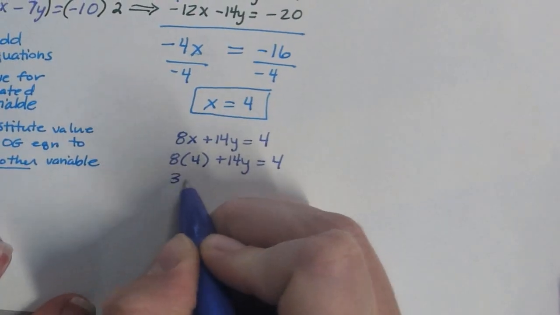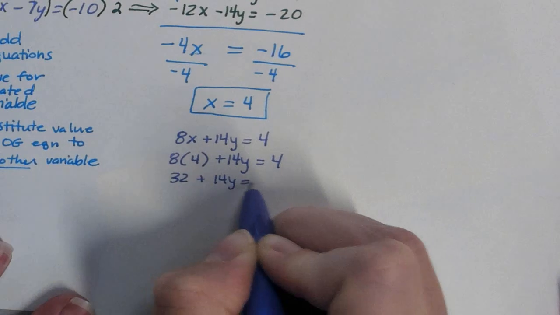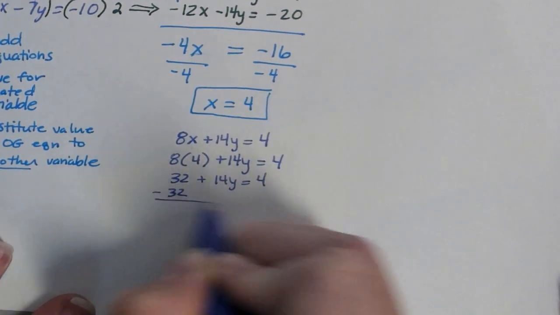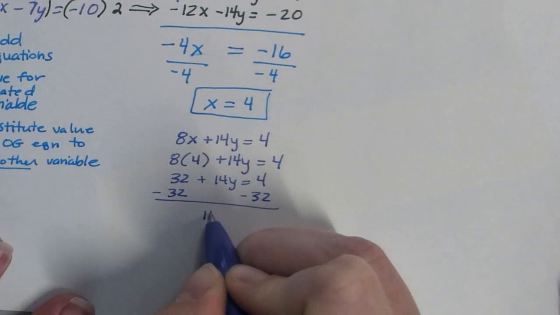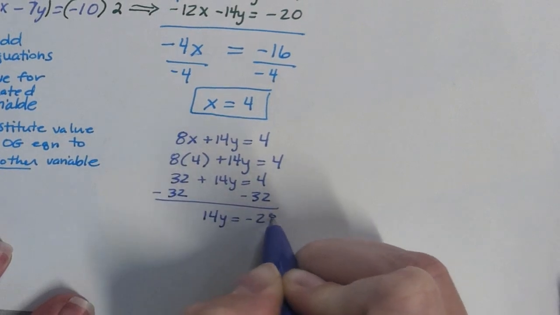Then I have 32 plus 14y equals 4. Subtract 32 from both sides. 14y will equal negative 28.